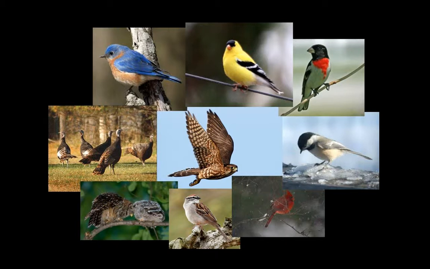They're all over the place. And each of these birds has little differences among them that allow them to exist in their own communities. So, for example, you can see that the goldfinch's beak is quite different than a bluebird's beak. It's because they eat different foods.